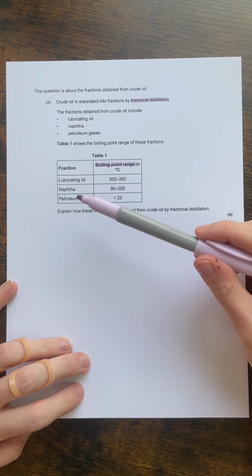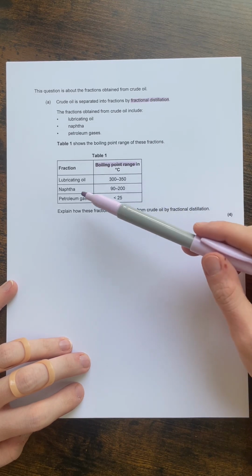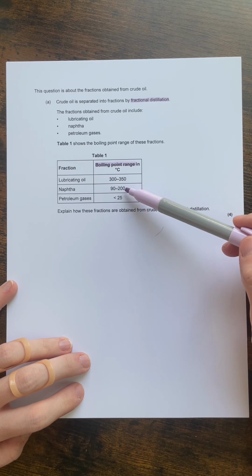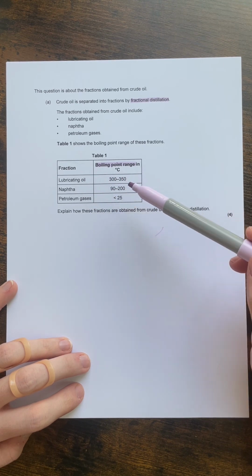So we can see here that the petroleum gases have a boiling point range of less than 25, so they don't actually recondense back into liquids, they stay as gases. Then the molecules in the naphtha fraction have a boiling point range of 90 to 200, and then the lubricating oil is 300 to 350.